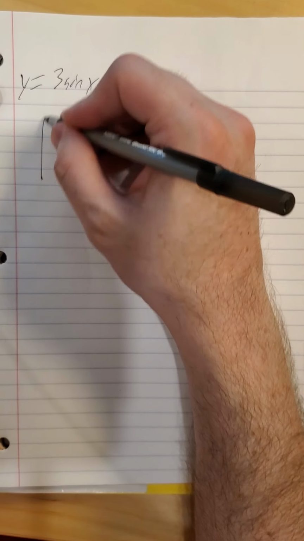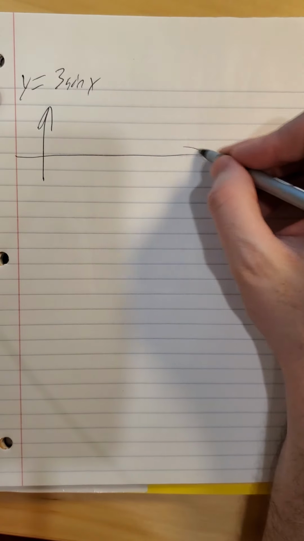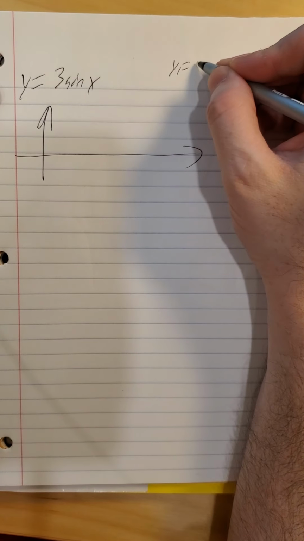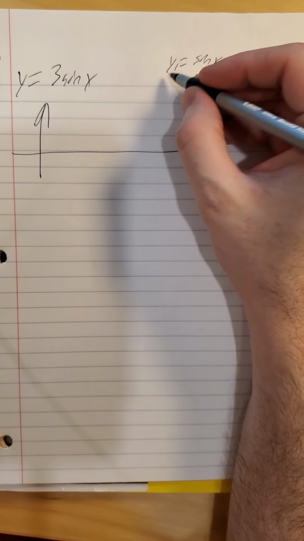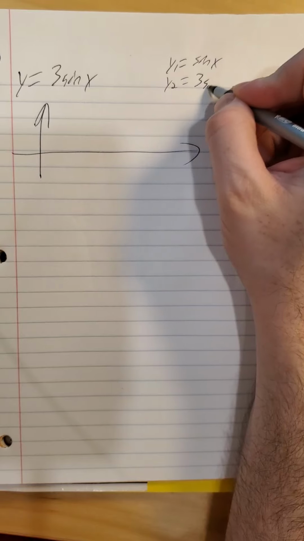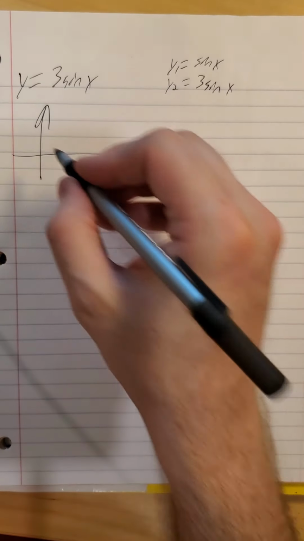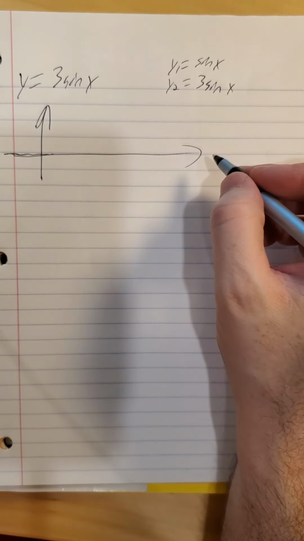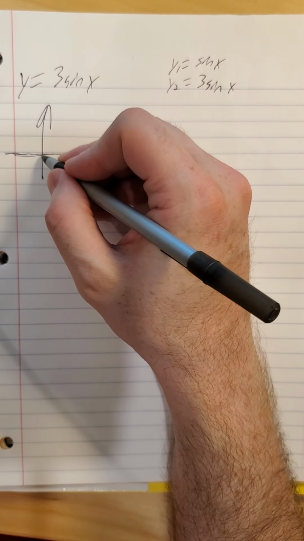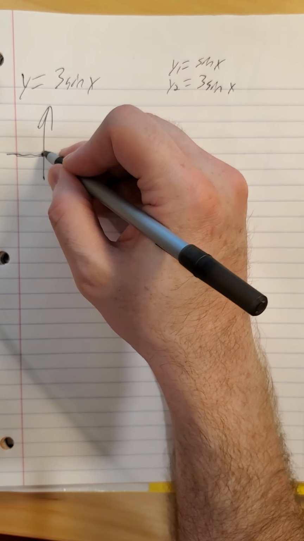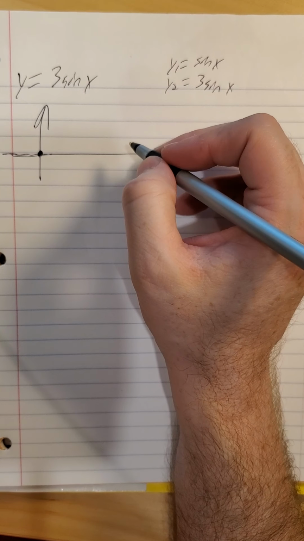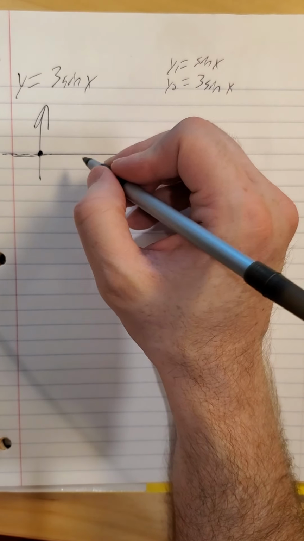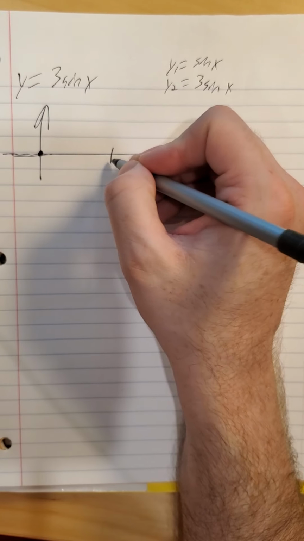So we'll do just 2 quick cycles of that. I'll start with just the sine x, and then we'll draw in 3 sine x. And I am going to ask you to do some of these sketches by hand. So again, we'll do 2 cycles of just the major points.